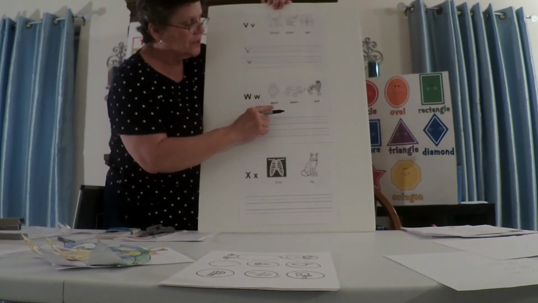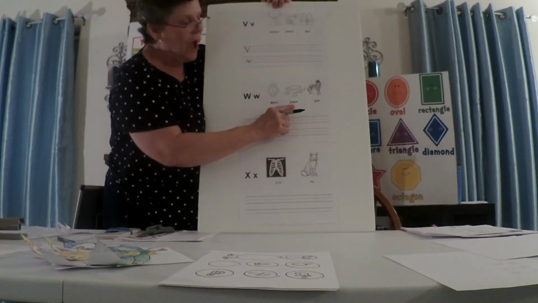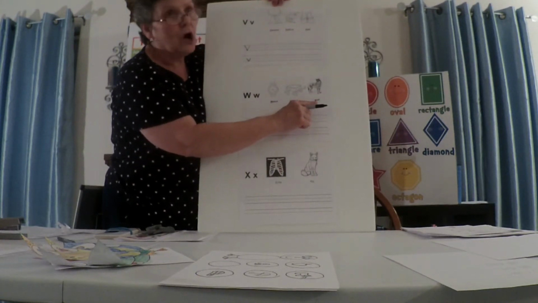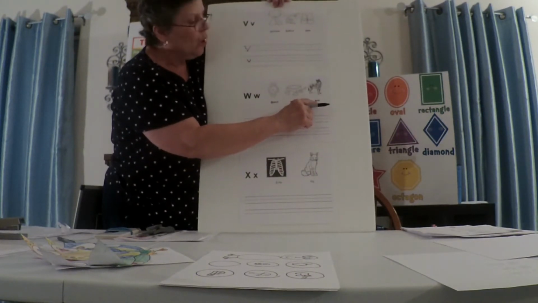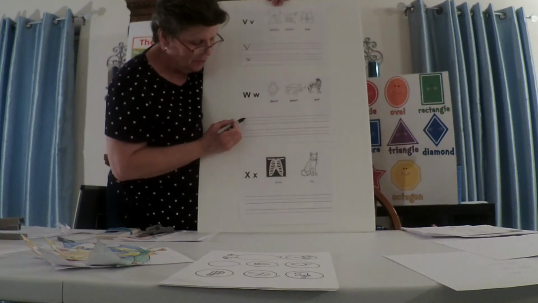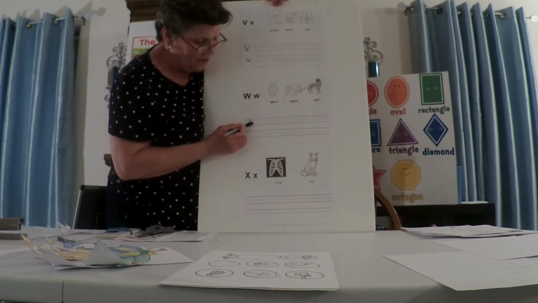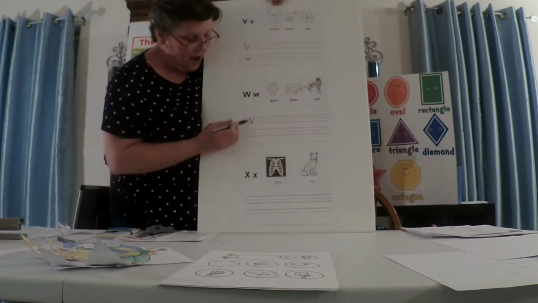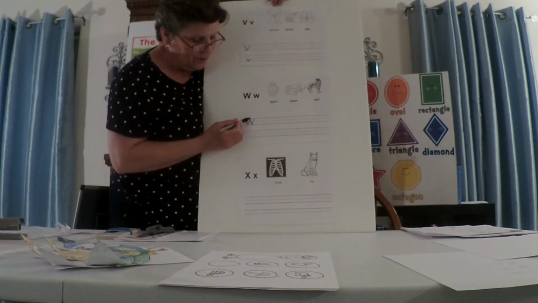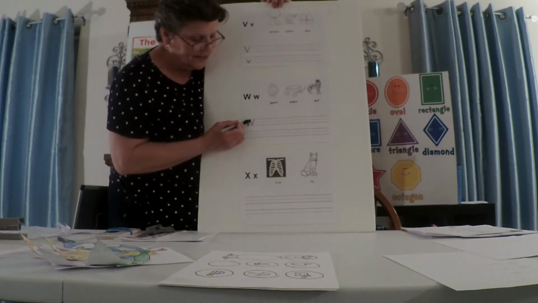Watch begins with W. Wagon begins with W. And wolf. Wolf begins with W. Let's make our uppercase W. Slant down, slant up, slant down, slant up. Wow. Or you can make it like two V's. Like that. It's up to you.